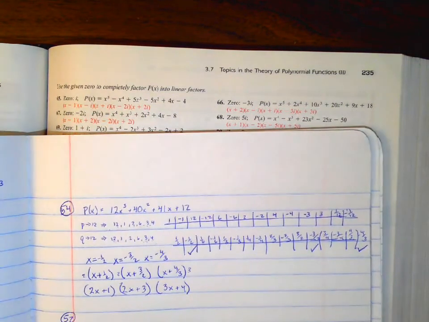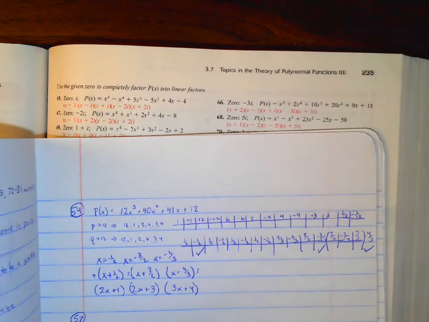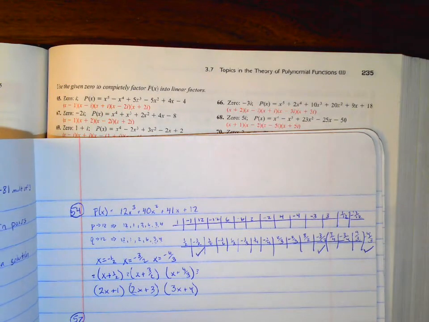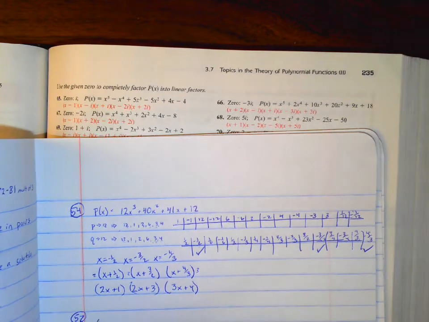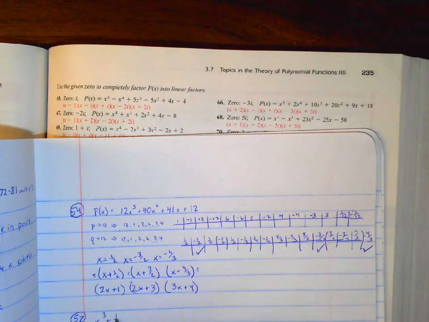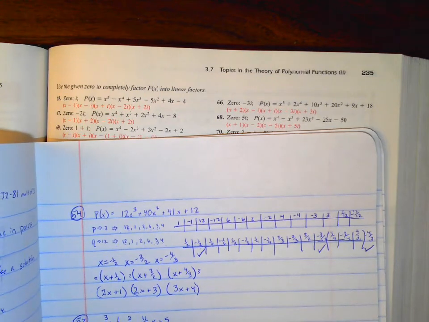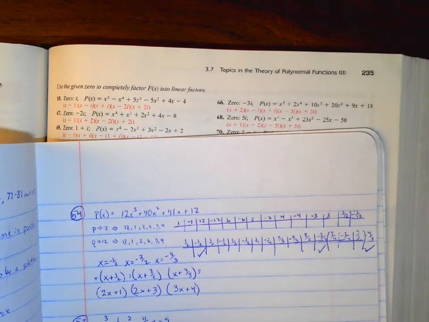57. Find all rational zeros of each polynomial function. Okay, so we have x to the third plus 1/2 x squared minus 11/2 x minus 5. Find all rational zeros here. Okay, so let's do the p and q again. P is -5, q is 1.